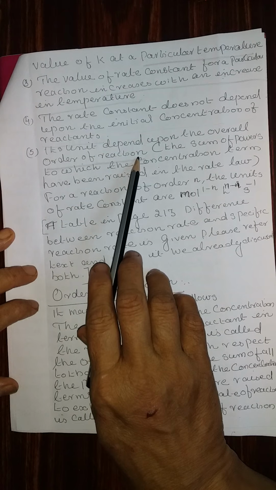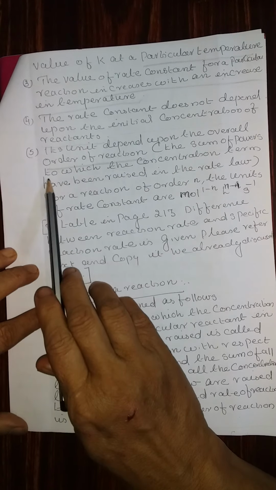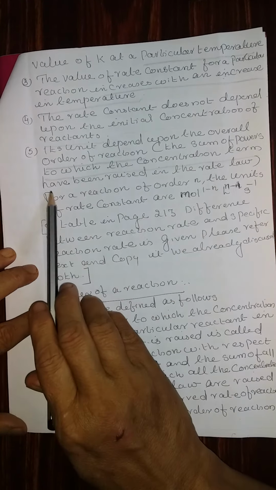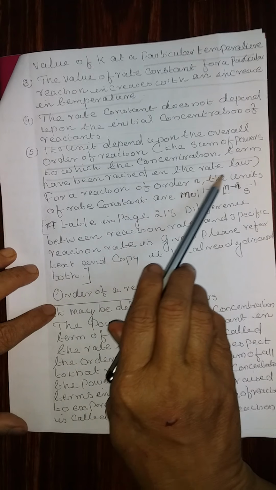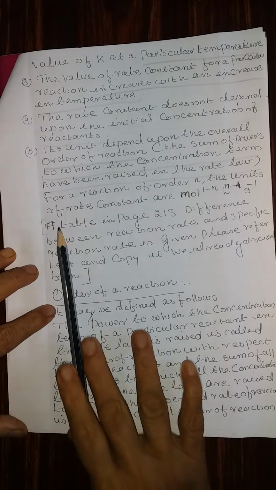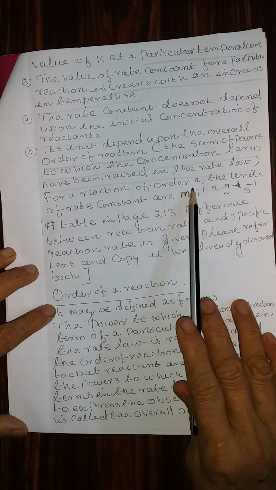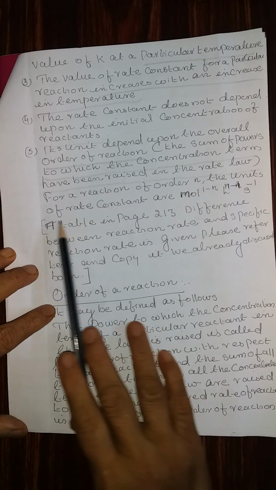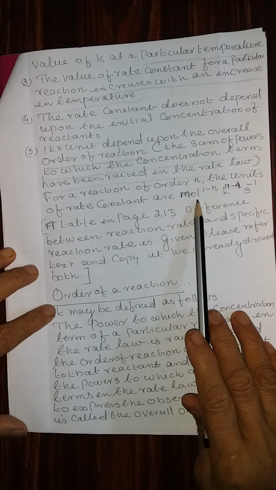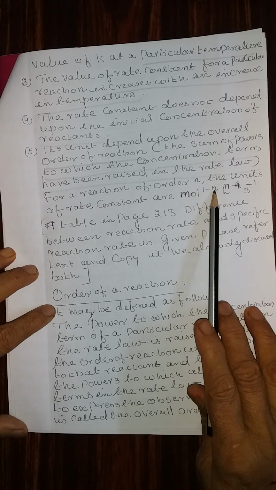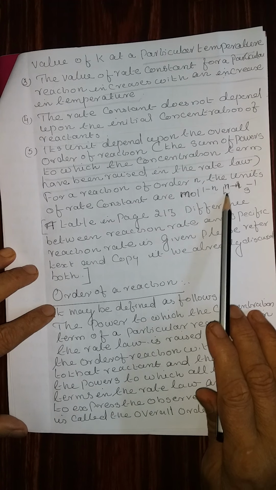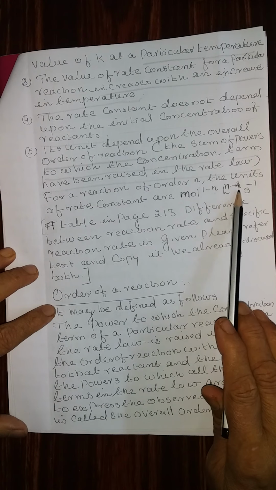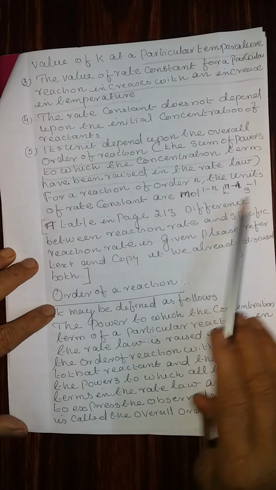This we'll explain again. The sum of the powers to which the concentration terms have been raised in the rate law. For a reaction of order n, the unit of rate constant is mol^(1-n) L^(n-1) per second.